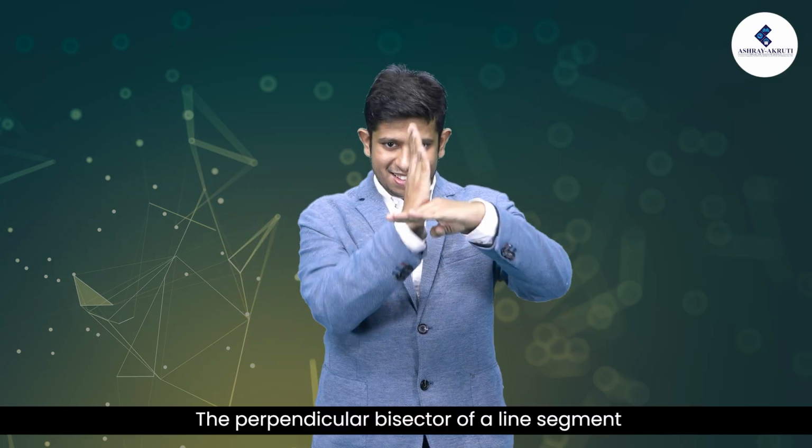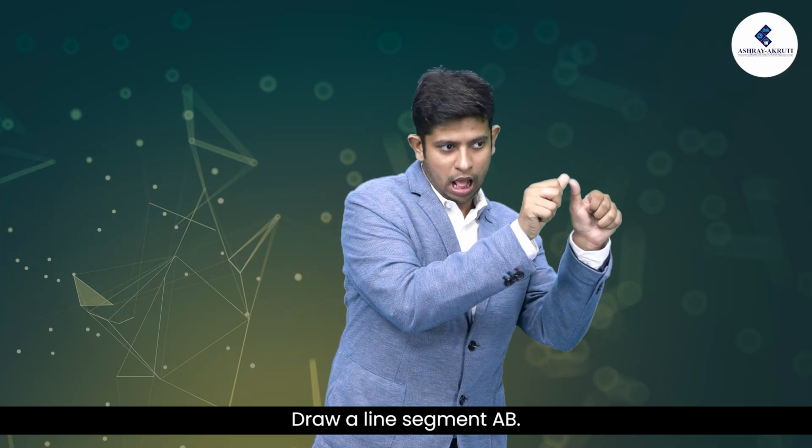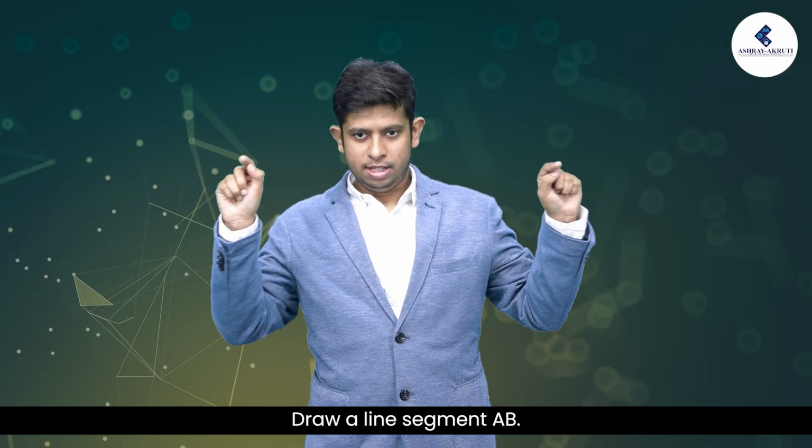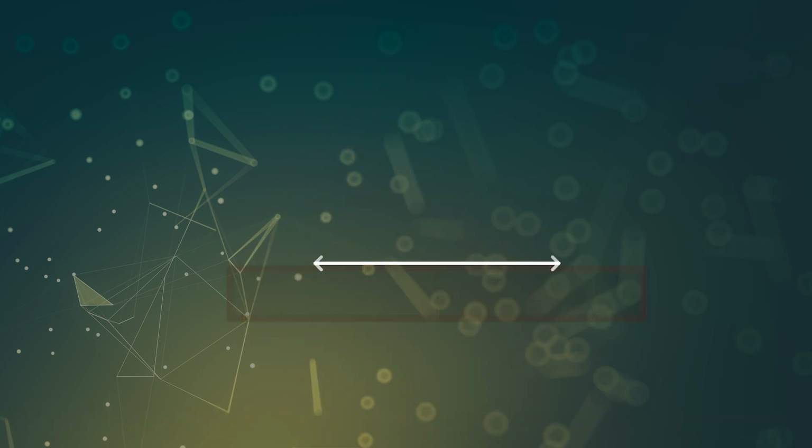Perpendicular bisector of a line segment using ruler and compass. Step 1. Draw line segment AB. Step 2.